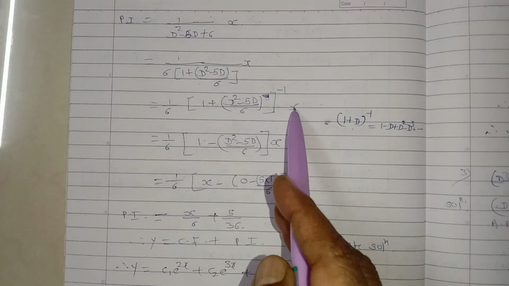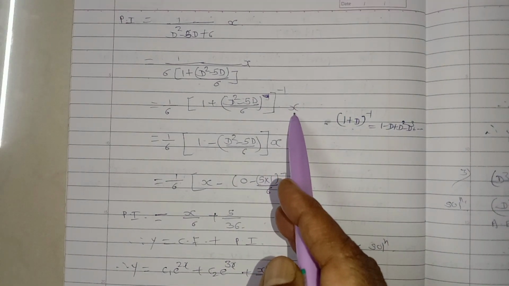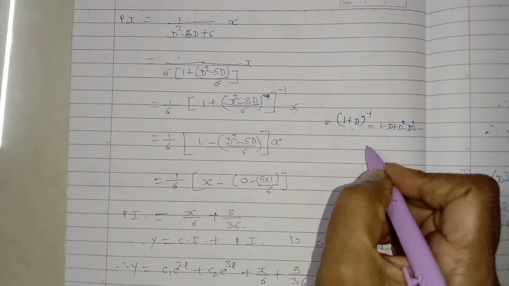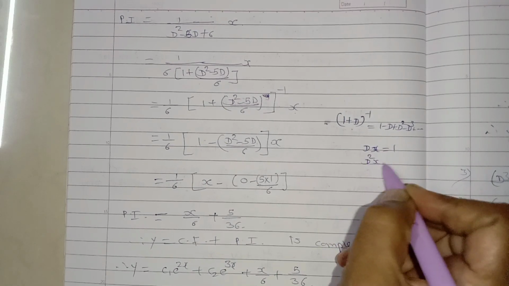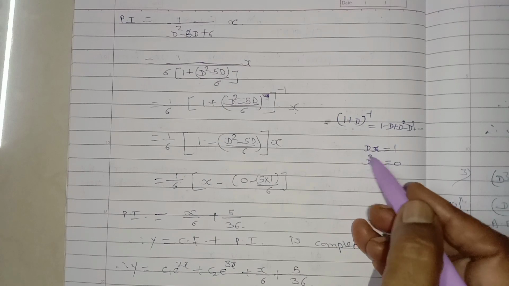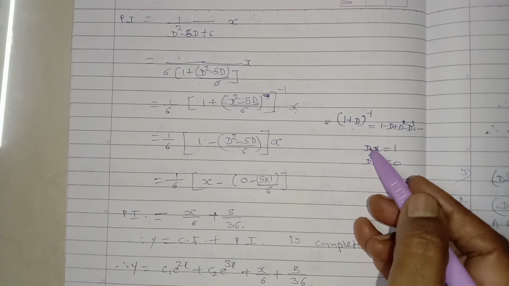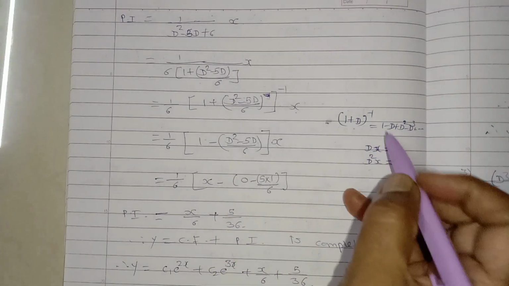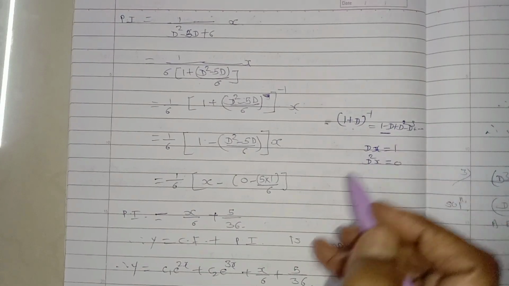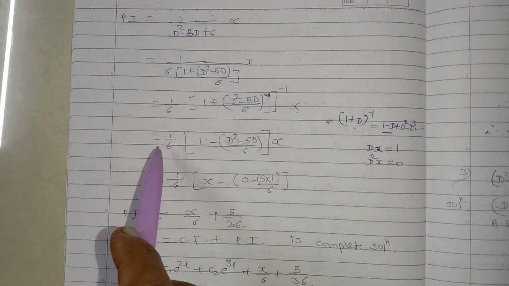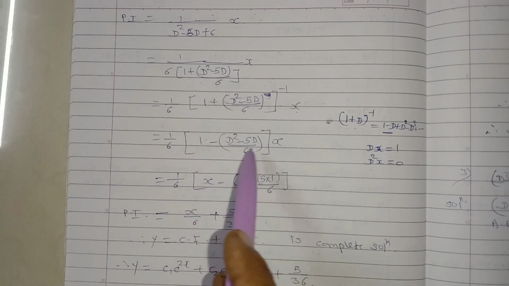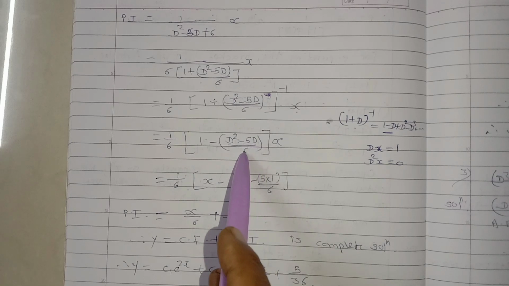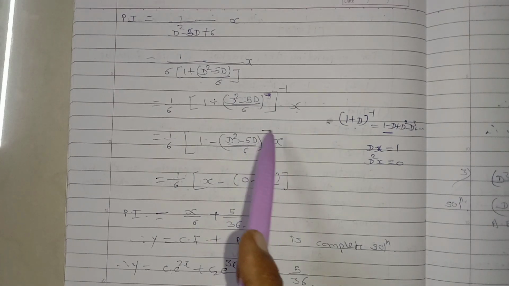Here the operating factor is x, and the derivative of x equal to 1. D square of x is 0. That means higher derivatives of x, more than 1, are 0. So we take only these two terms, 1 minus D. So we get particular integral equal to 1 upon 6 into (1 minus (D square minus 5D) upon 6) operated on x.